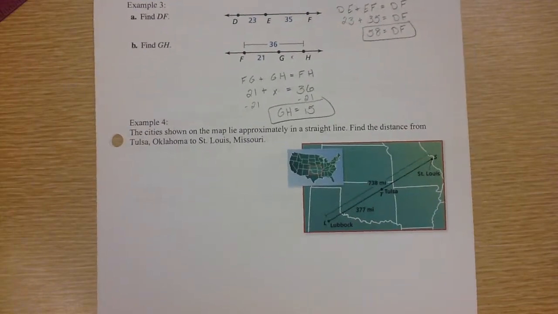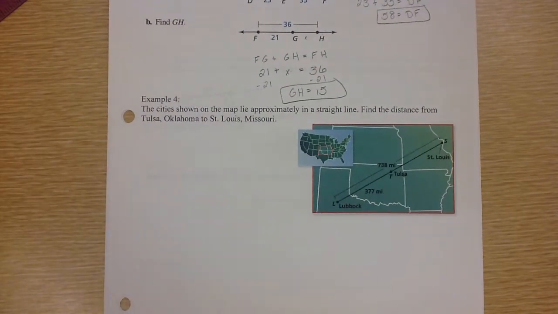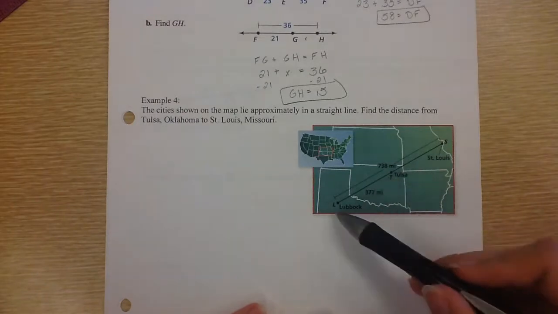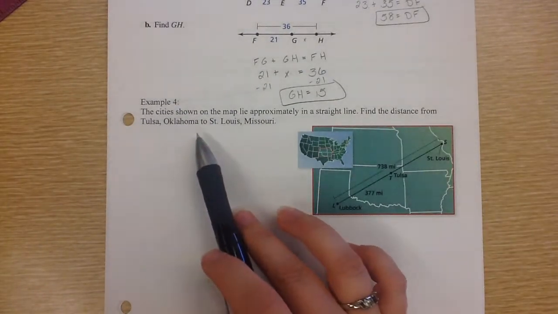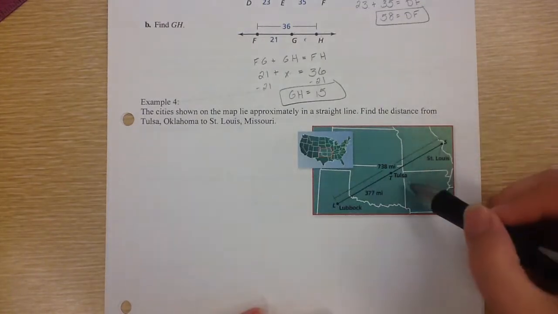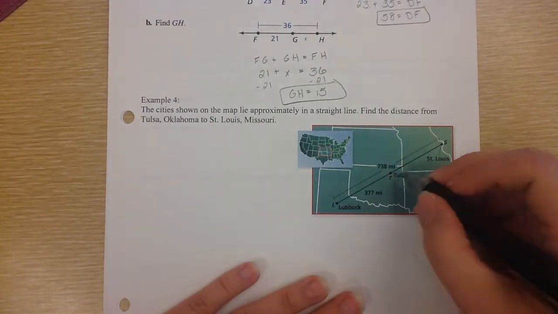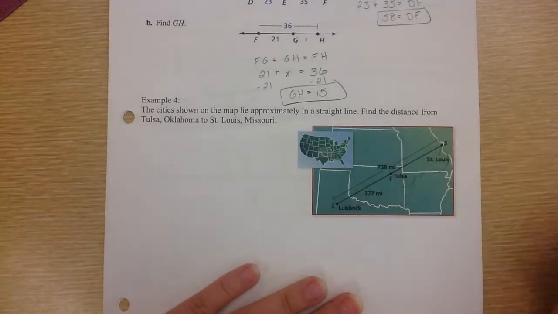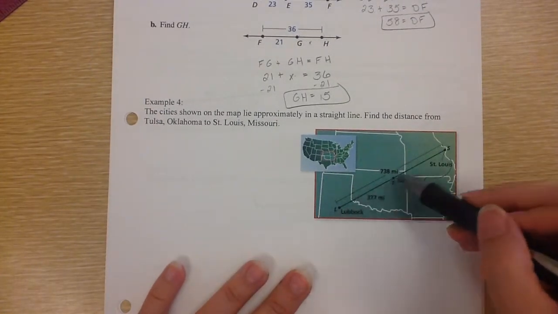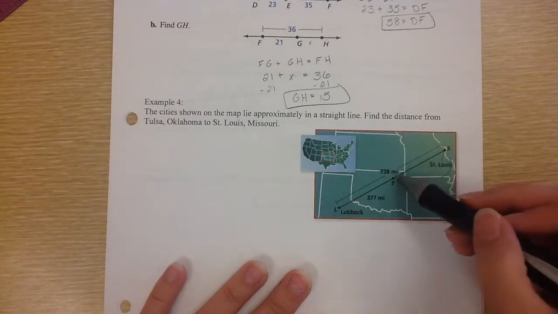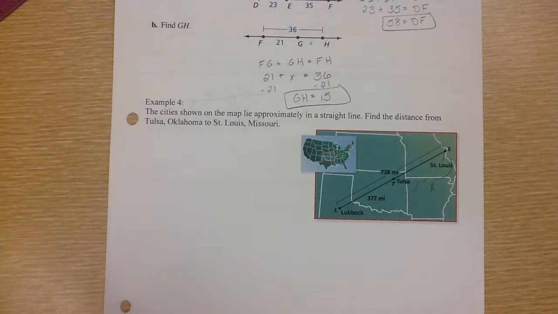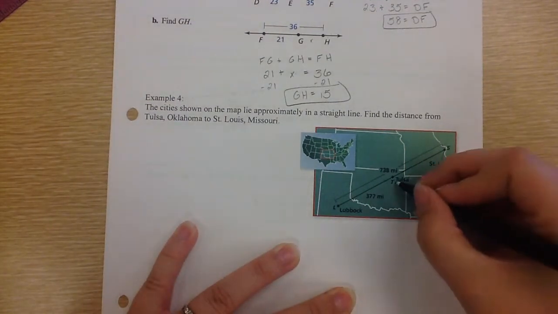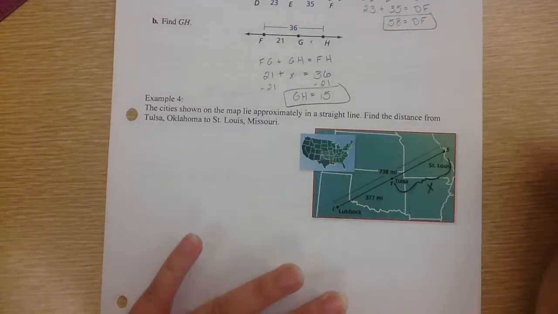Okay. Now, very last example: the cities shown on the map lie approximately in a straight line. So here are my cities. We've got Lubbock, Tulsa, and St. Louis. Find the distance from Tulsa, Oklahoma to St. Louis, Missouri. So we're looking for the distance from Tulsa here to St. Louis. We know the whole distance here is 738. So this is the piece we're looking for. I'm going to label it as an X. Okay, it's kind of hard to see. Let's grab a pen instead. This is my X. We're looking for this distance right here.